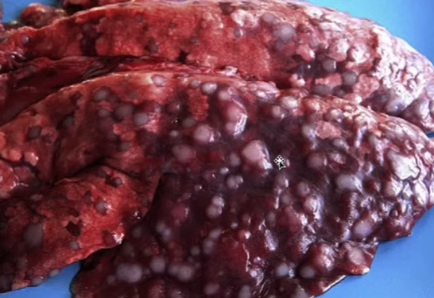This is not a good picture for pulmonary adenocarcinoma. It's not just one nodule or maybe two nodules. It's lots of nodules, and this is proliferation of the type 1 and type 2 pneumocytes.